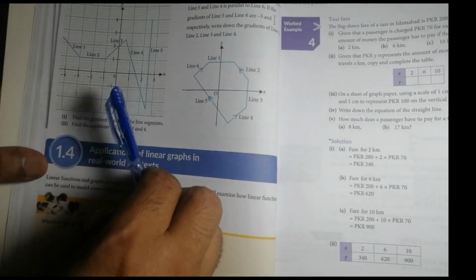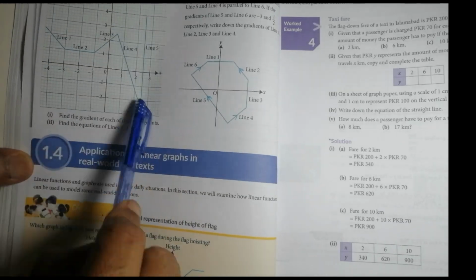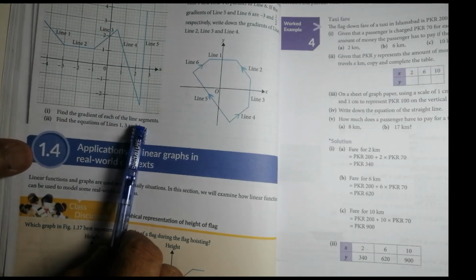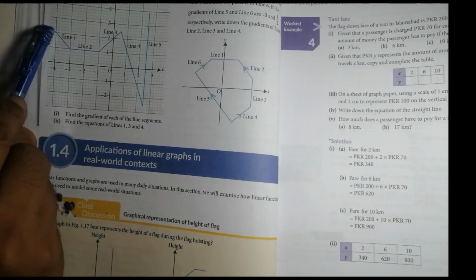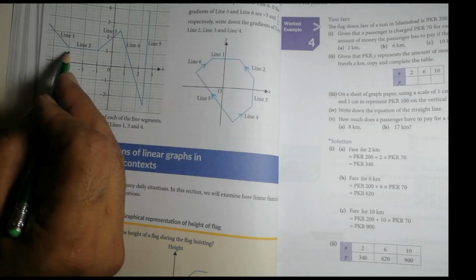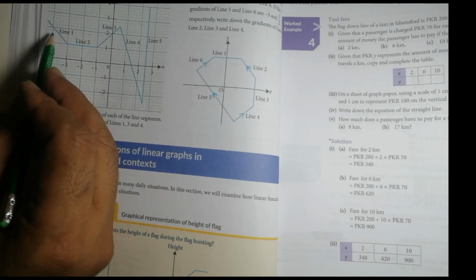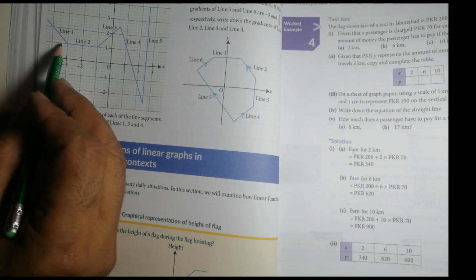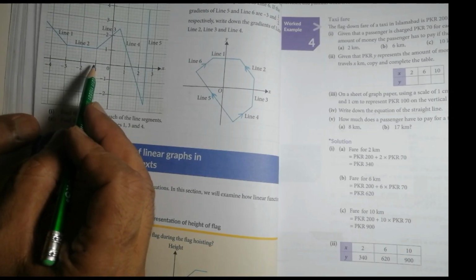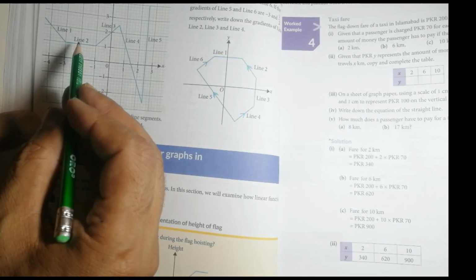Next is question number 11. The figure shows 5 lines: line 1, 2, 3, 4, 5. Find the gradient of each line segment. What is the gradient of this line? If we see from left to right, this gradient will be negative. From here to here, it means 1 by 1, so its gradient will be -1. This line is parallel to the x-axis. Any line parallel to the x-axis has gradient 0.